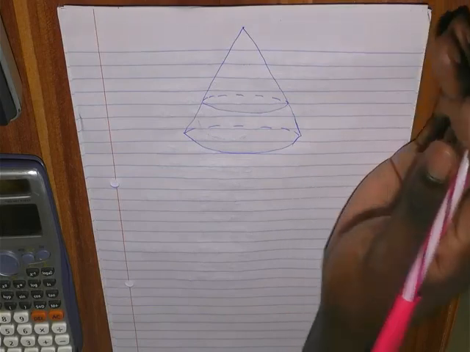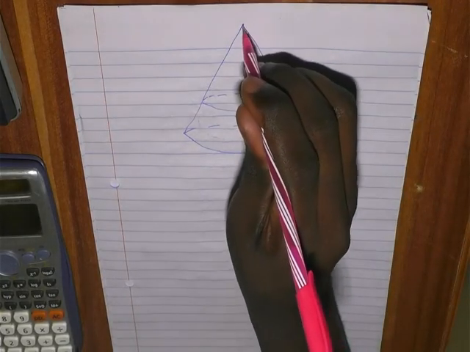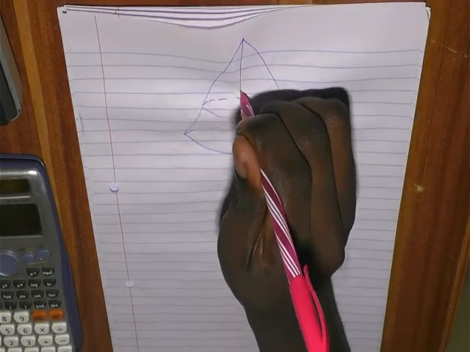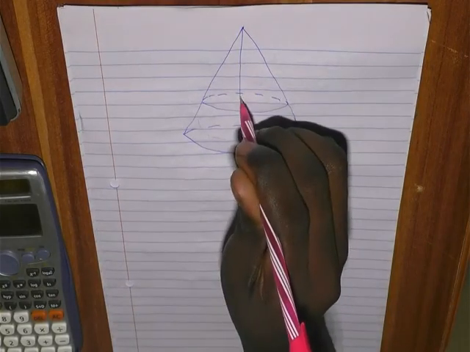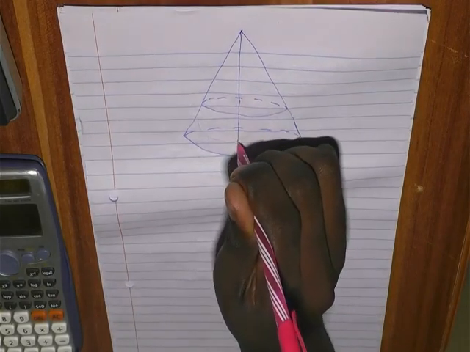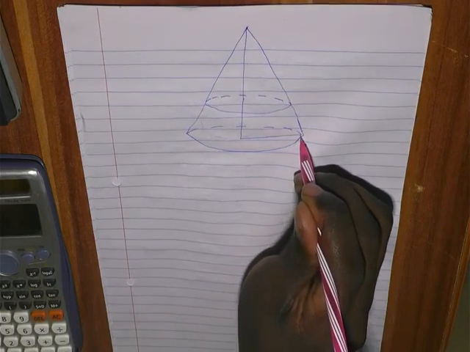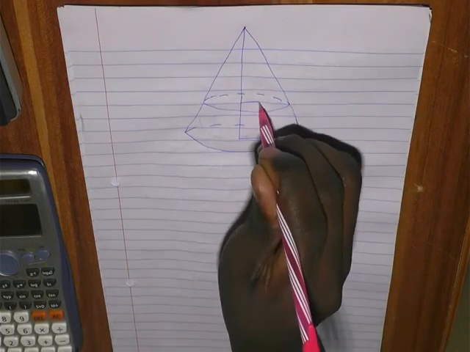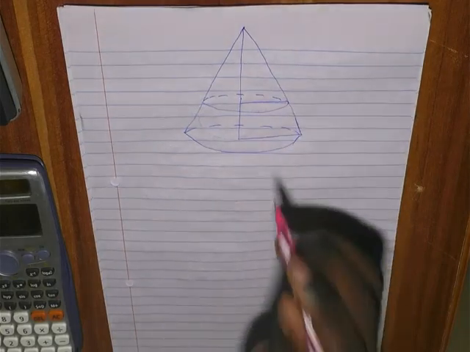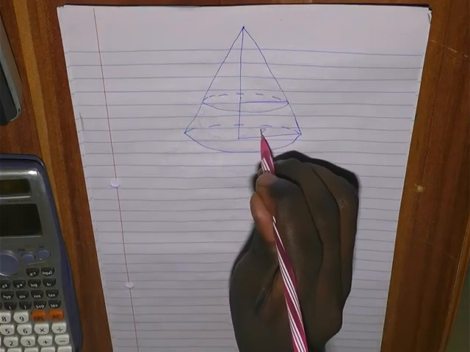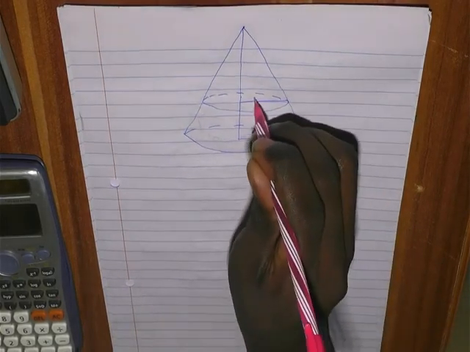So let's first of all put our own values. So this will be capital R, this will be small r.